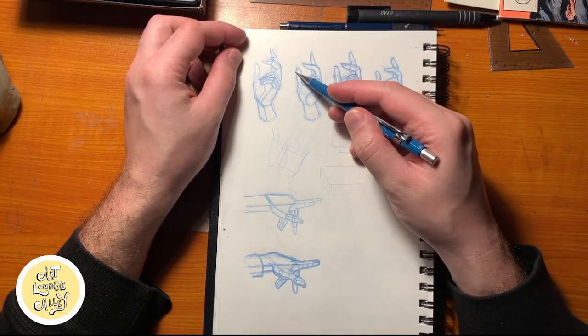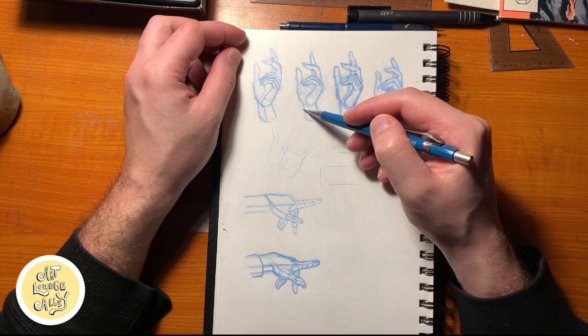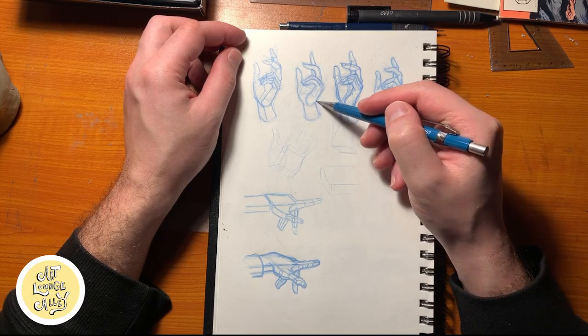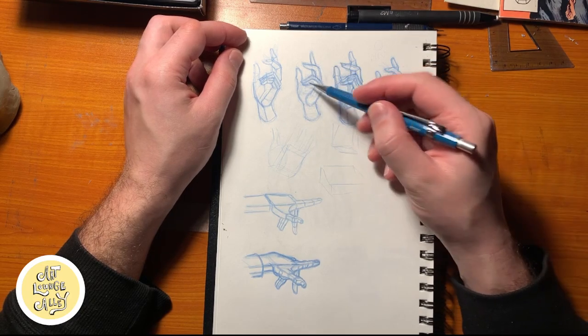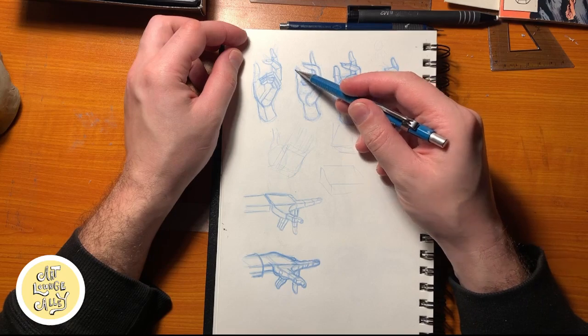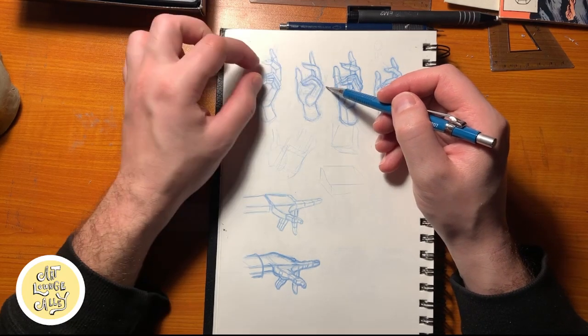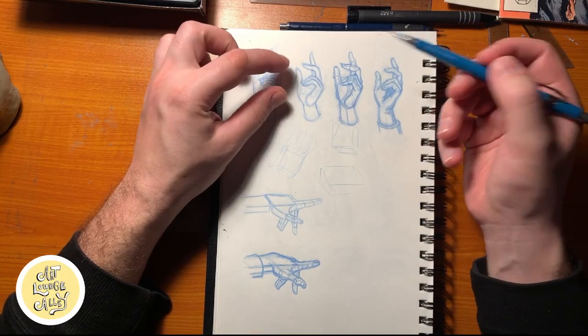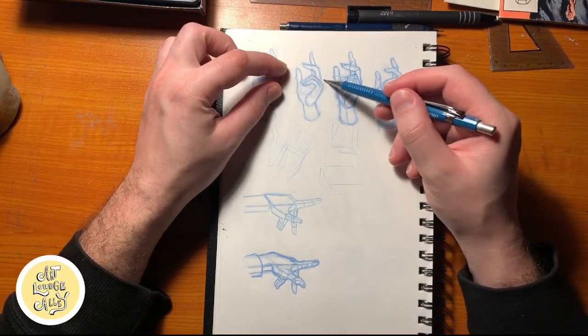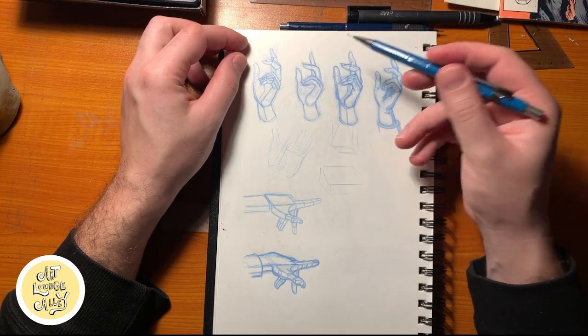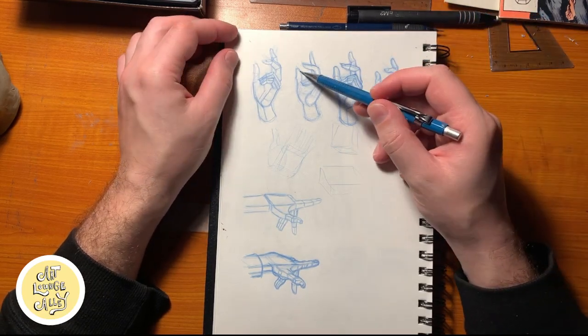So this approach that you guys are seeing, this outlining approach, doesn't guarantee a good outcome. You might end up making a really nice rendition of the thumb, but then by the time you get over here, you're going to realize that it's too far away from the rest of the hand, from the rest of the fingers. So that's a pitfall. That's a pitfall for outline drawings.